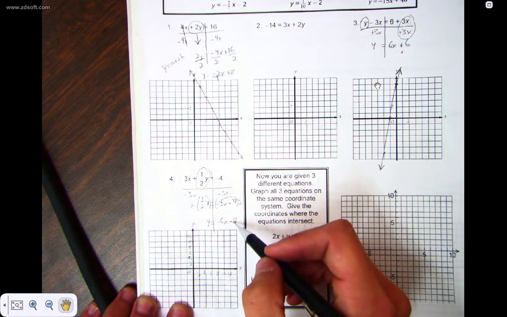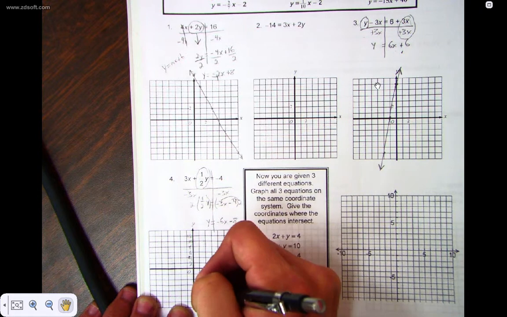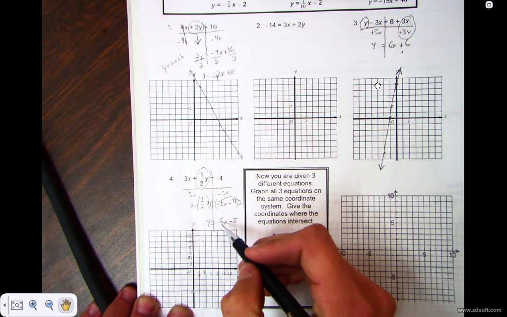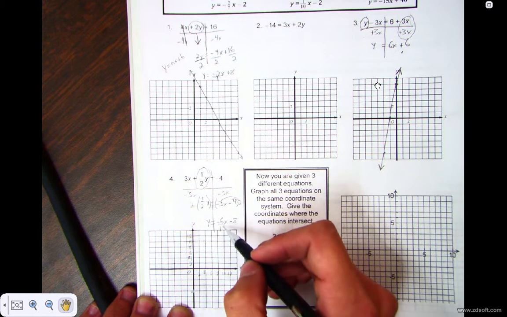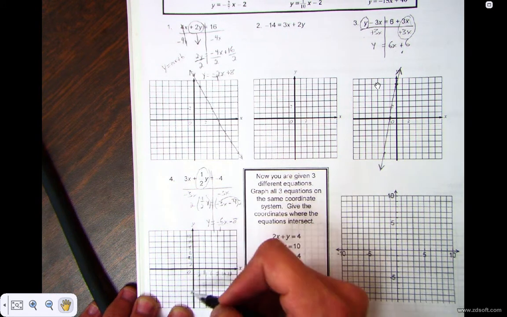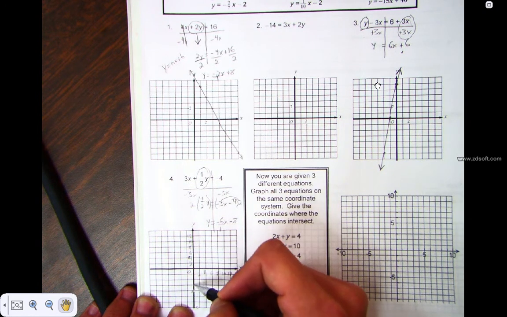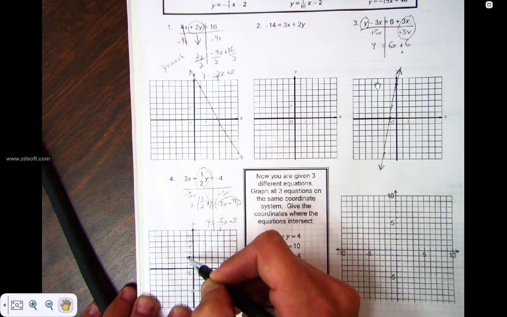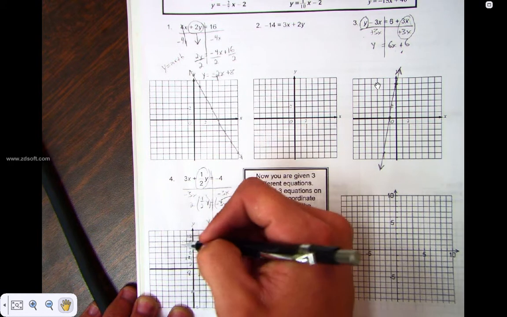So I'm starting at negative 8, and I'm going to go down 6, right 1. I can put that over 1 because negative 6 divided by 1 is the same thing as negative 6 by itself. Okay? So down 6, right 1, which is the same thing as going up 6, left 1. So there's my line.